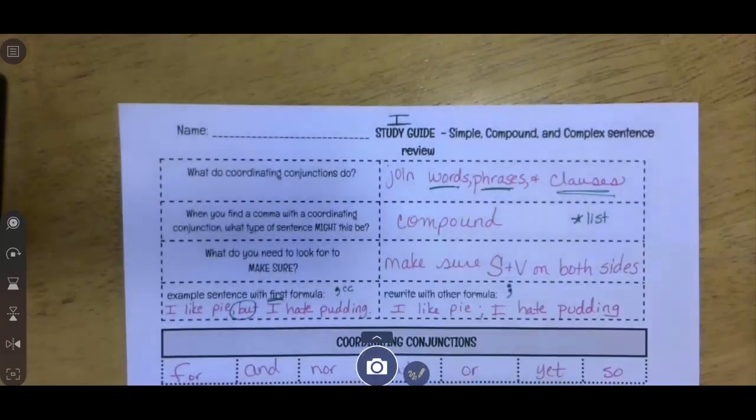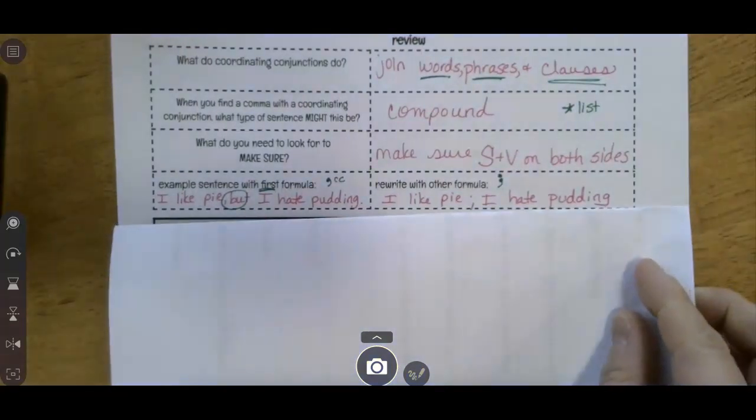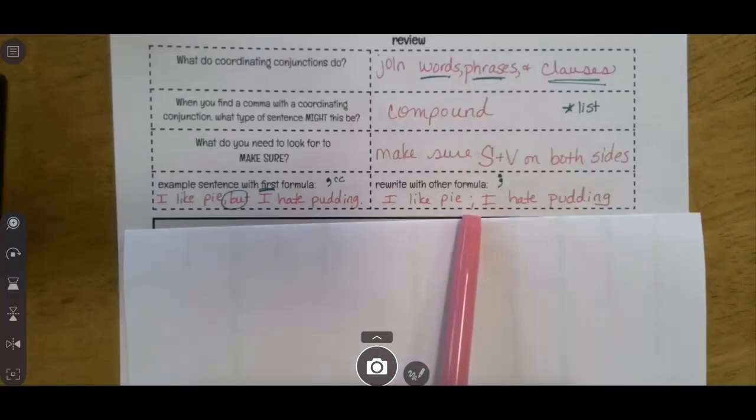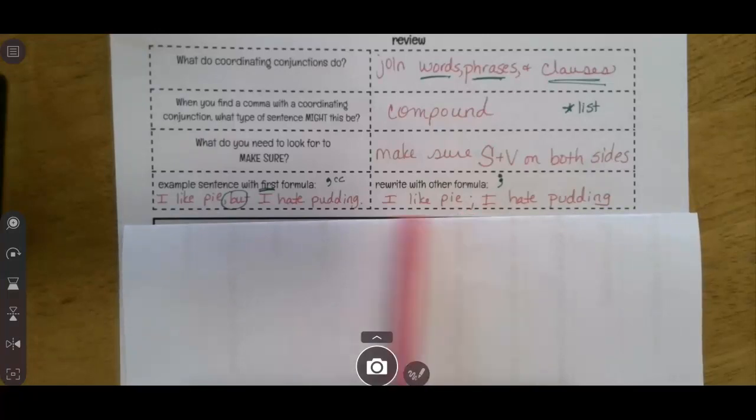So then you're going to be doing a little practicing with writing. So I gave you a sentence here. It says, I like pie, comma, but I hate pudding. So I've got a comma conjunction in the middle of two independent clauses. And then our other formula is substituting that comma conjunction with a semicolon. I like pie, semicolon, I hate pudding. Now, of course, you would write more descriptive sentences. For the sake of our example here, that's just why I made it kind of short.